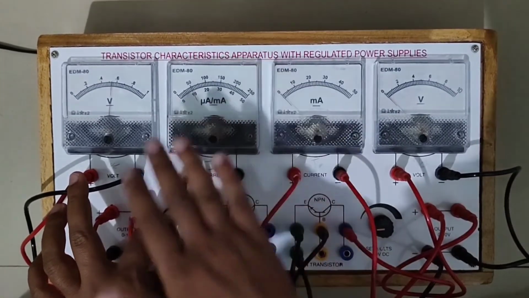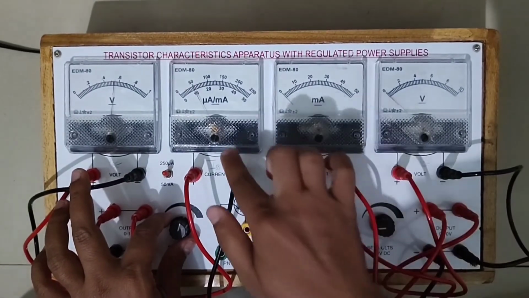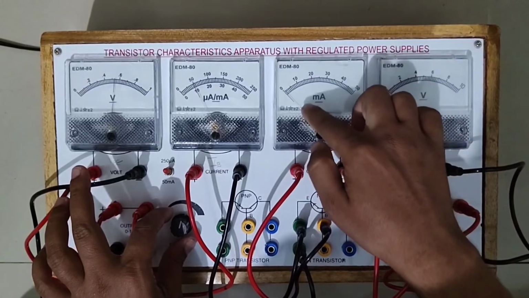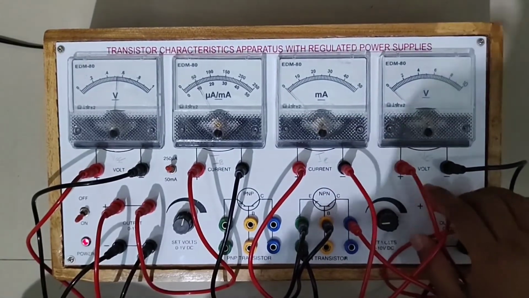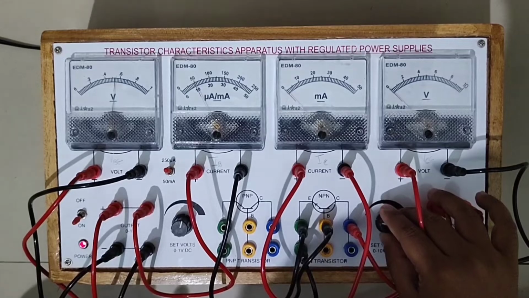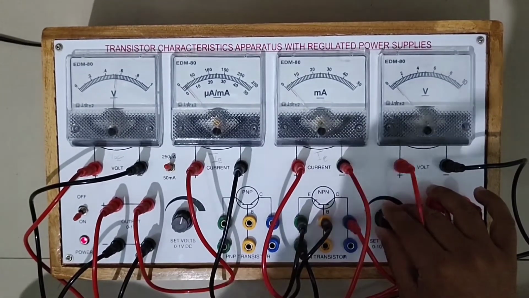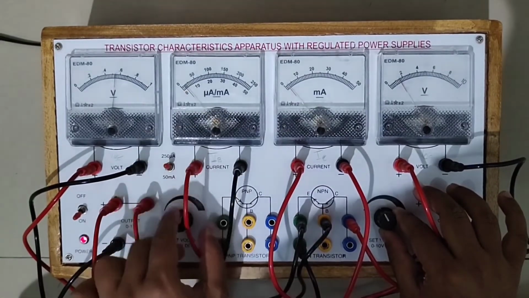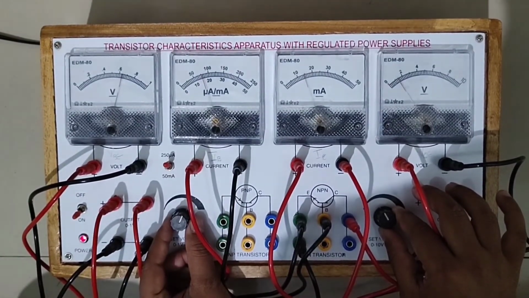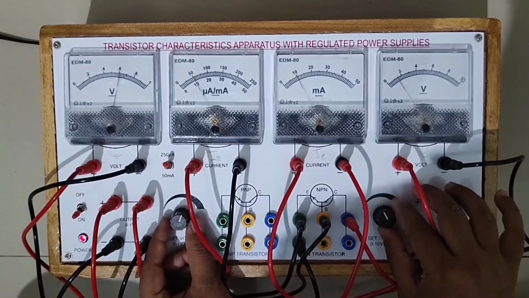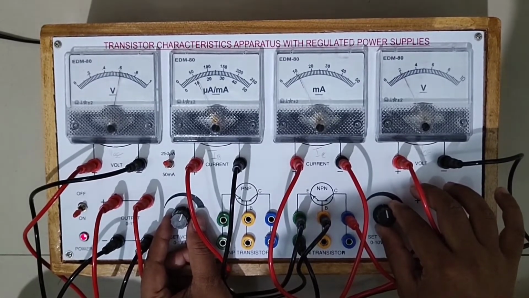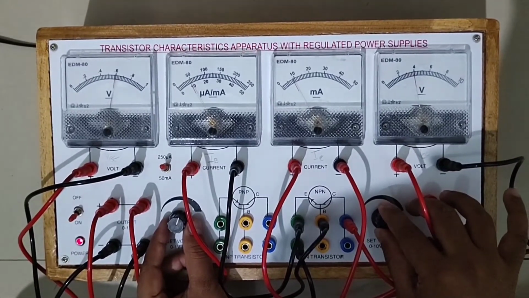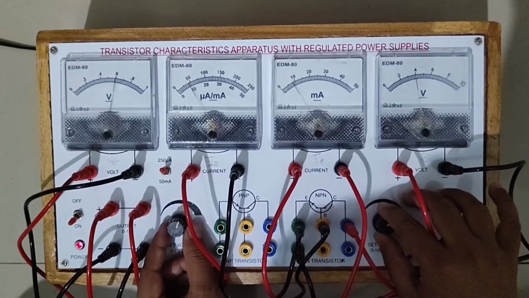This IB is very sensitive. So we have fixed this to 50 microamperes. Right now I will change this and measure corresponding changes in IC. So I'm changing VCE. Now you notice that as soon as I change VCE, this has also moved, right? So again, I'm bringing this back to 50 microamperes. Now you move the voltage, this VCE, and measure corresponding changes over here, IC, right?